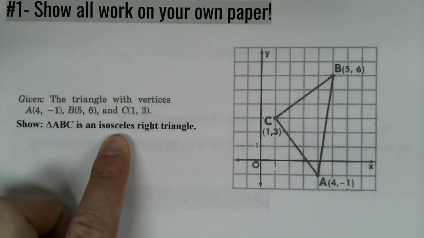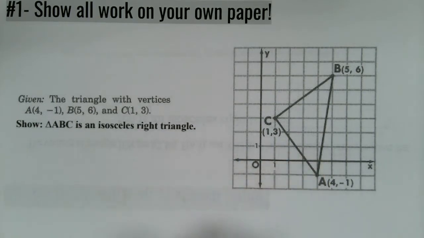First of all, to prove that the triangle is isosceles, what do we have to show about the picture? Okay, so we have to show that two sides are the same length or that they're congruent. So very good, Lila.